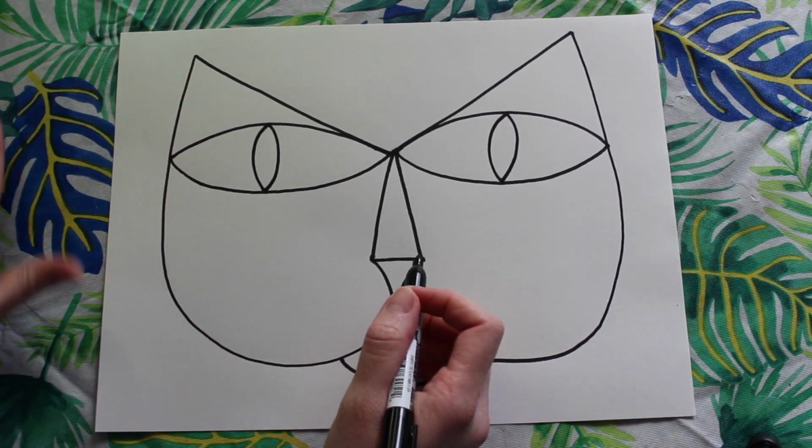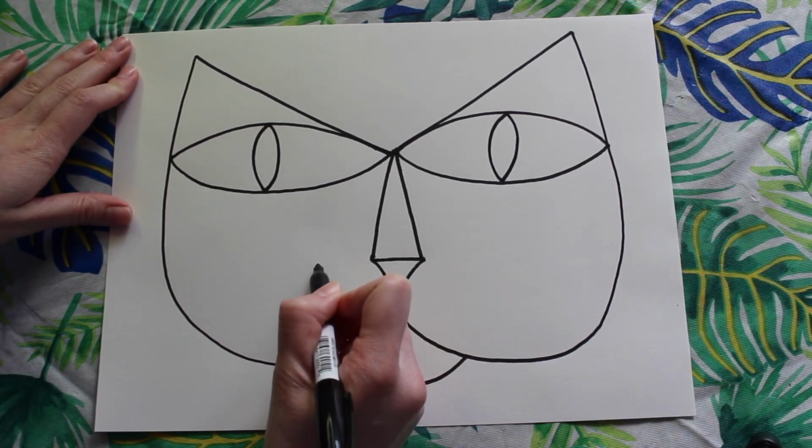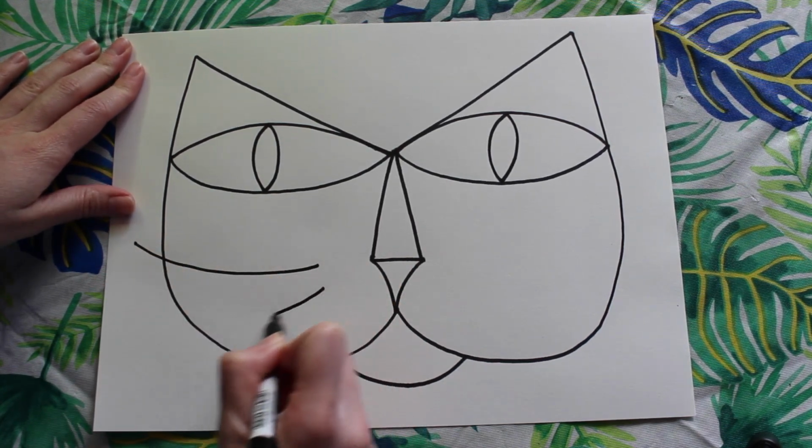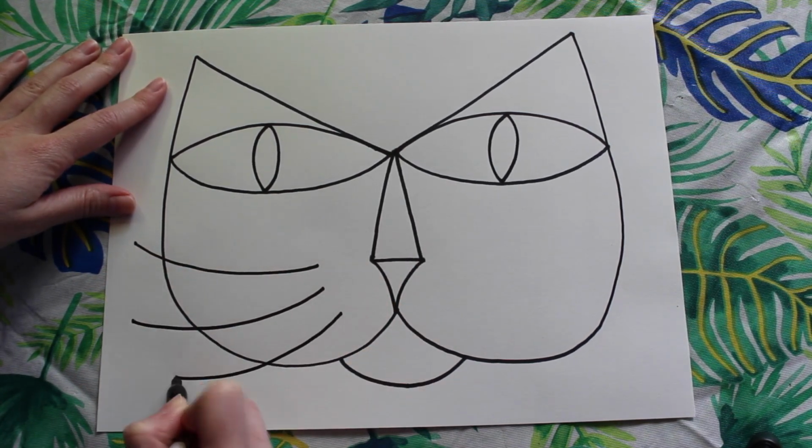Comes the whiskers. I'm going to be drawing my line kind of in the middle of the cheek and arcing upwards. Now, if you would like to draw your whiskers differently, feel free.